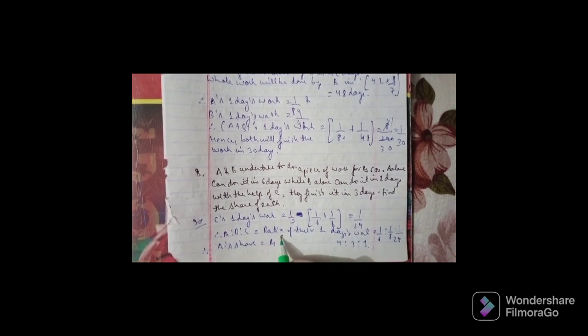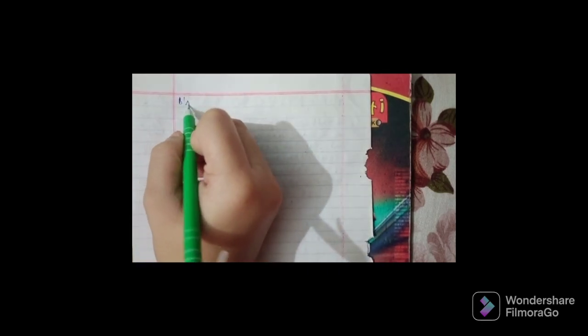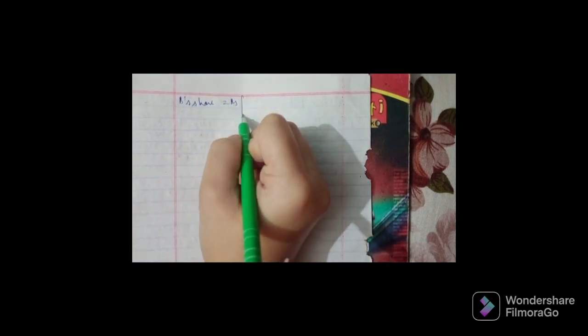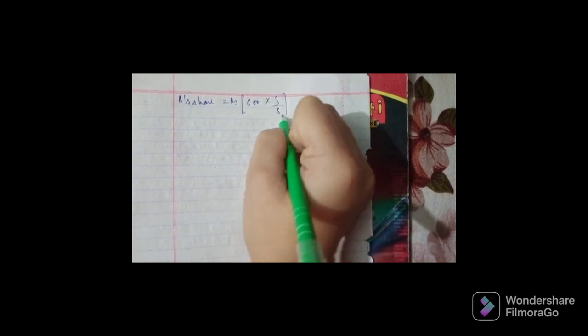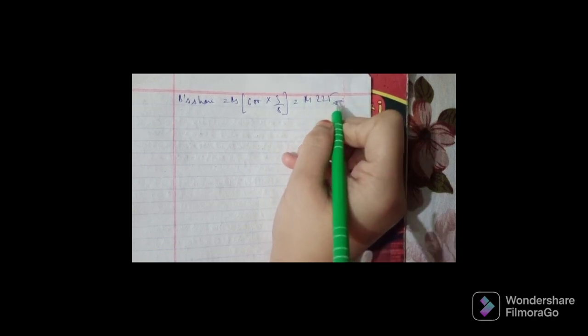Equals to rupees 600 into 4 by 8, that is equals to rupees 300. Now talking about B's share, with the same we talk about, that is B's share equals to rupees 600 into 3 by 8, that is equals to rupees 225.